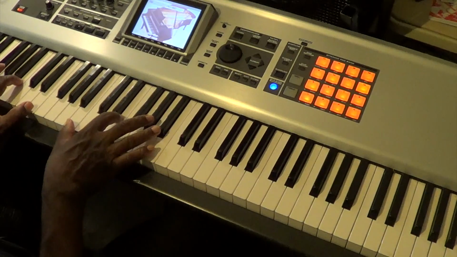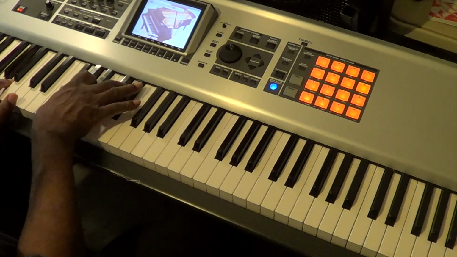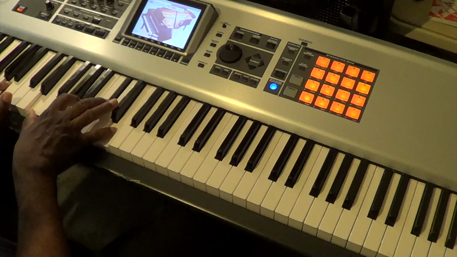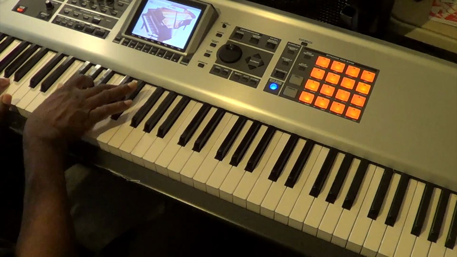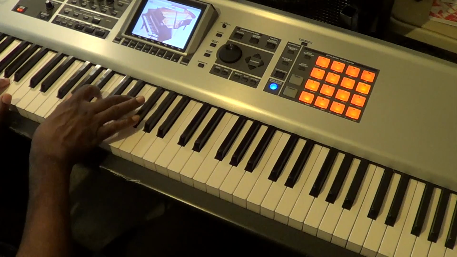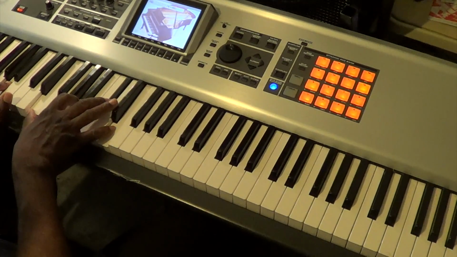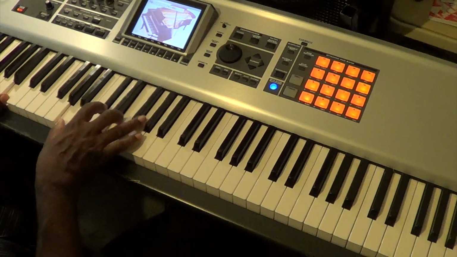So E is the same way. If you play in A, use the same notes. E, A. So it's now A is 1. It's 4 is D. It's 5 is E. Back to A again. So same way, but my subject right now was E. So we're doing E.